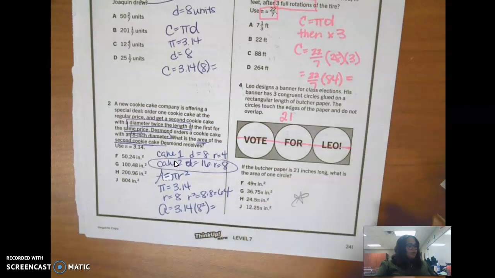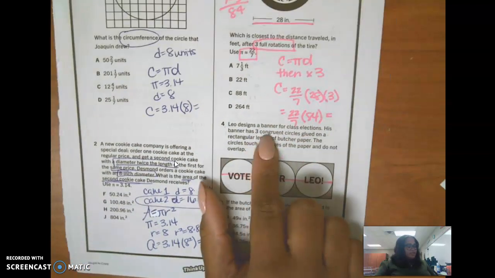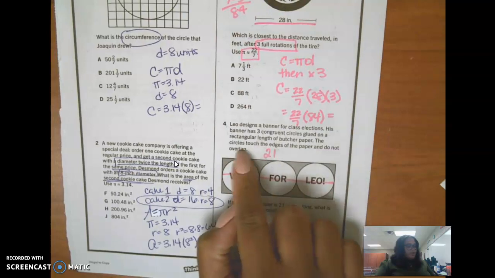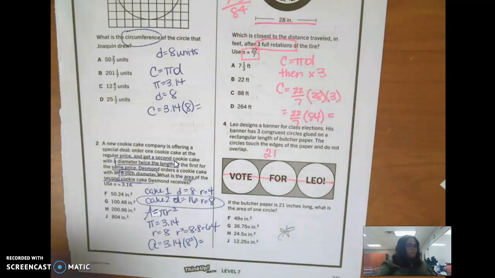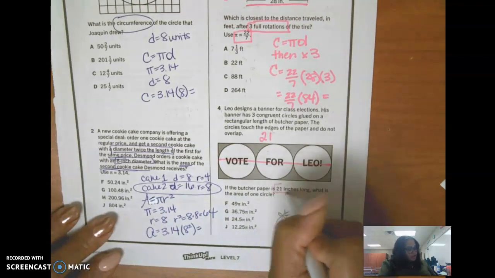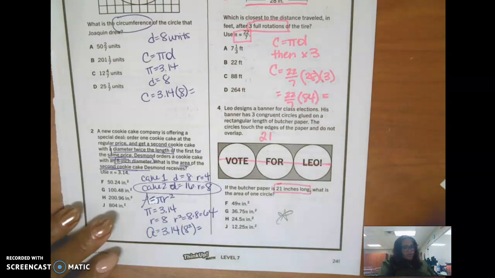I don't know what part of the video I left off on over here, but I'm going to reread this question. Leo designs a banner for class elections. His banner has 3 congruent circles glued on a rectangular length of butcher paper. The circles touch the edges of the paper and do not overlap. If the butcher paper is 21 inches long, what is the area of one circle?